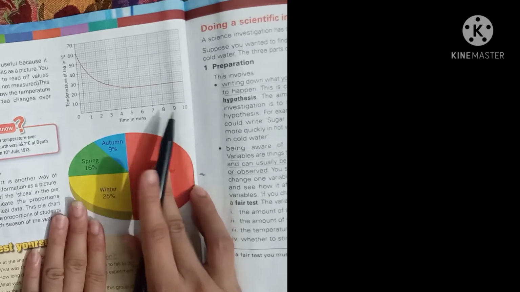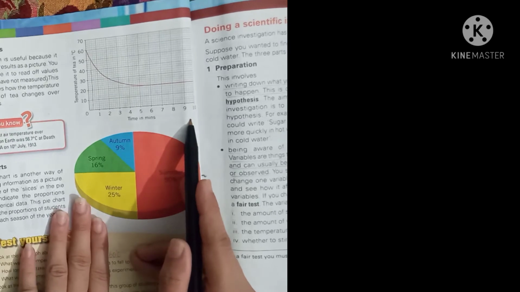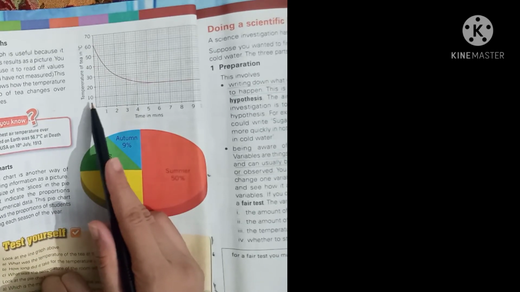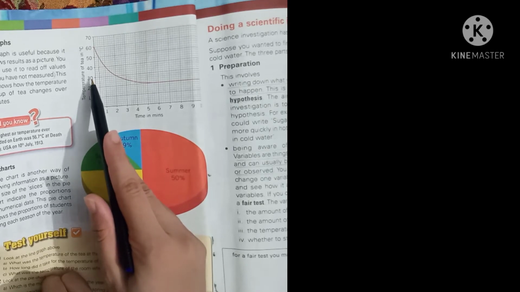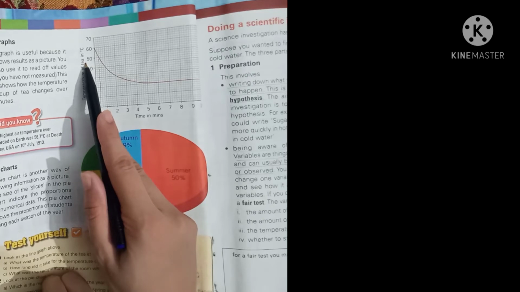So students, a line graph is the one in which we can also see the result as a picture. It means when we look at the line graph, we at once notice the results that are being obtained from the experiment. In this line graph, the temperature of a cup of tea is shown. The temperature is given on the y-axis, which is vertical, and the time is given on the x-axis, which is horizontal. The temperature is listed as 10 degrees Celsius, 20, 30, 40, 50, 60 and 70 degrees Celsius. And the time is mentioned from 0 to 10 minutes.